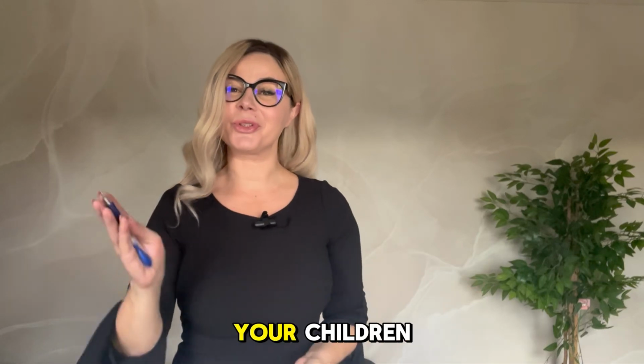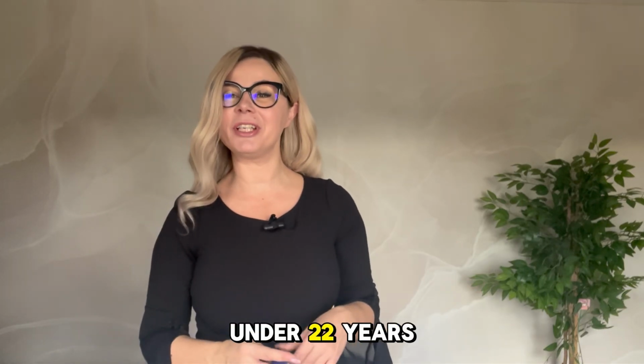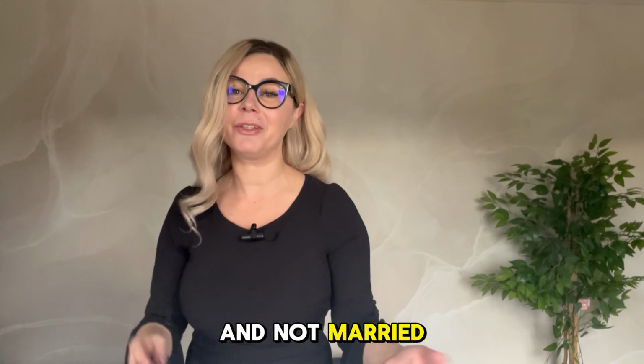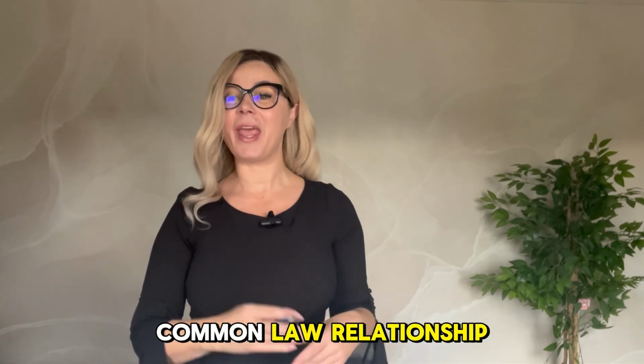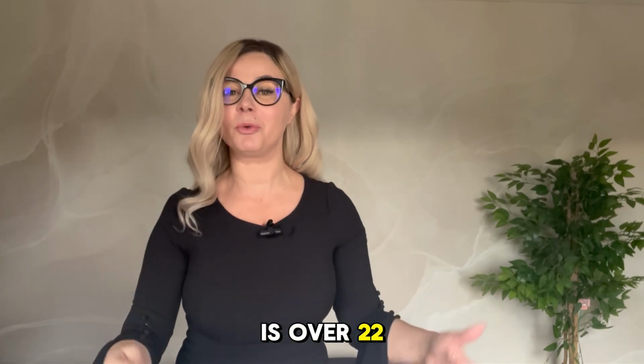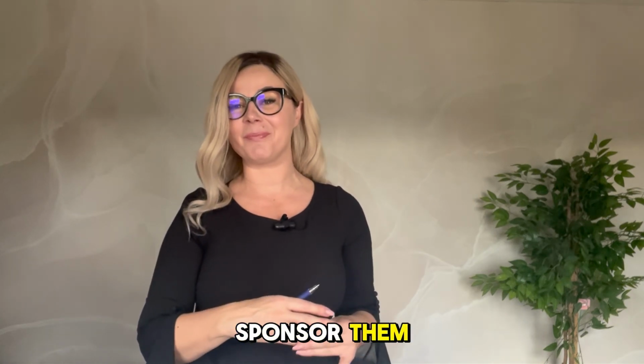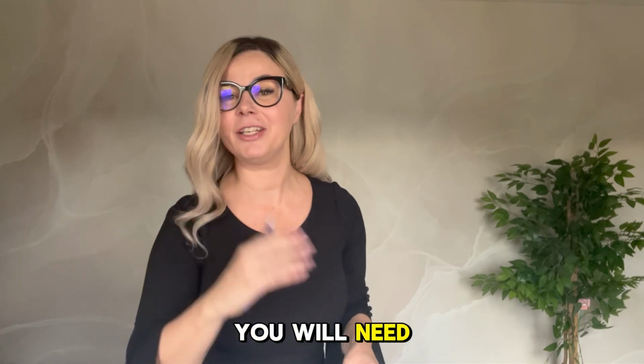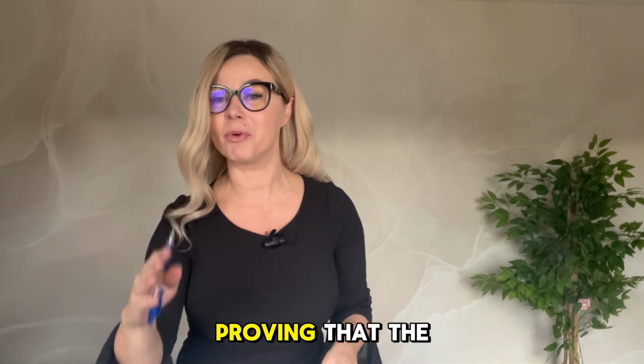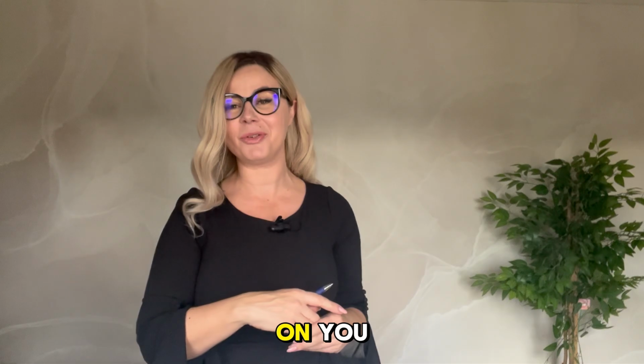Number 2, dependent children. You can sponsor your children if they are under 22 years old and not married or in a common law relationship. If your child is over 22 but relies on you due to a physical or mental condition, you may still be able to sponsor them. Keep in mind, you will need to provide documents proving that the child is dependent on you.